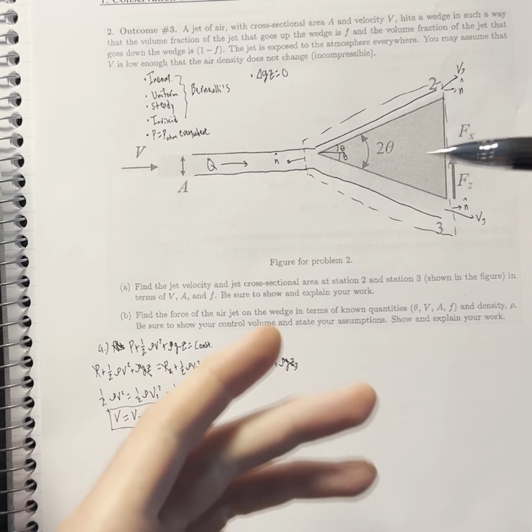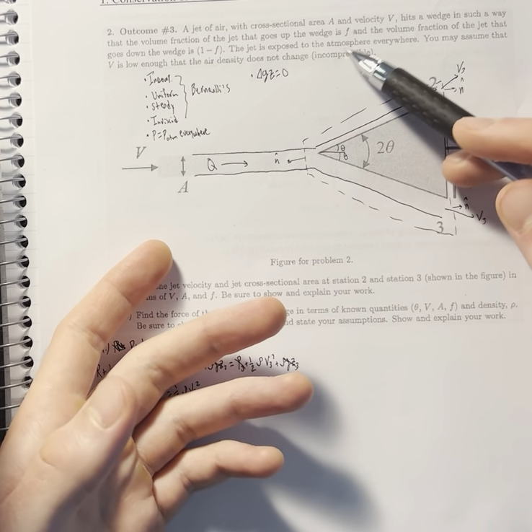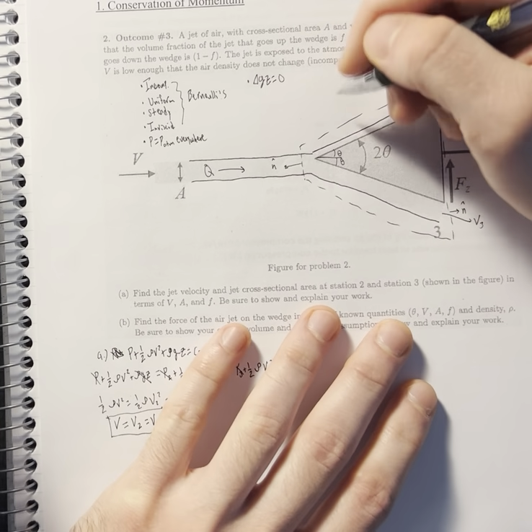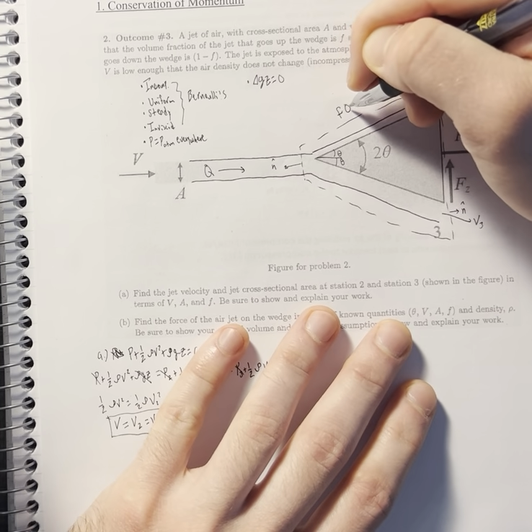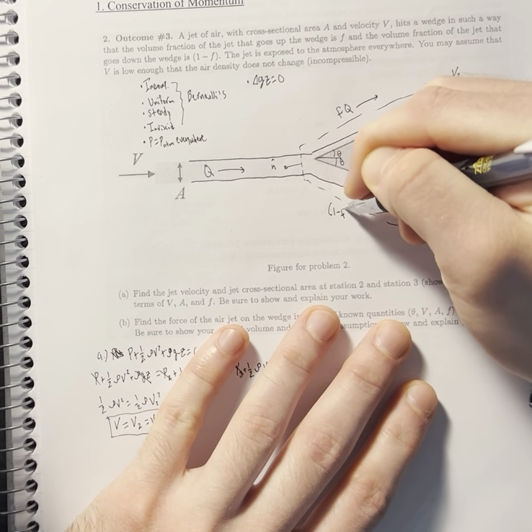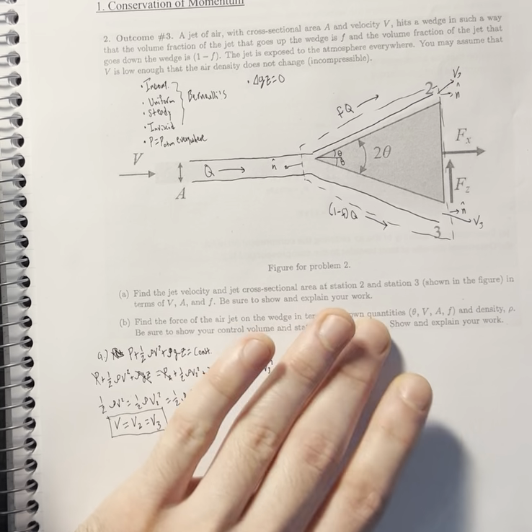It's a volume fraction, and we have a volume flow rate coming in. You can just apply that fraction F to get the respective flow rates. So we have FQ going up, and we have (1 minus F) times Q going down. Easy enough.